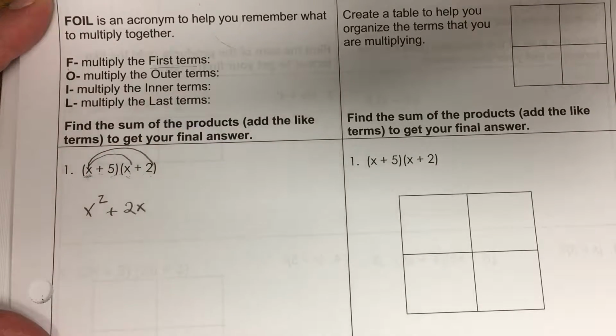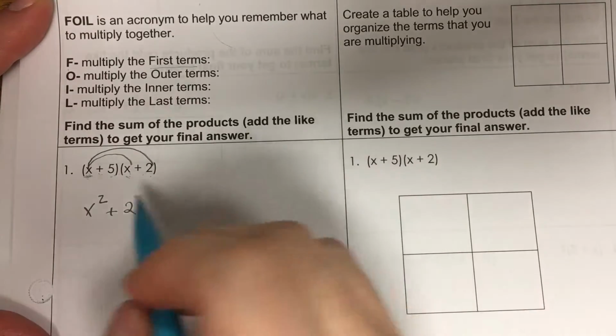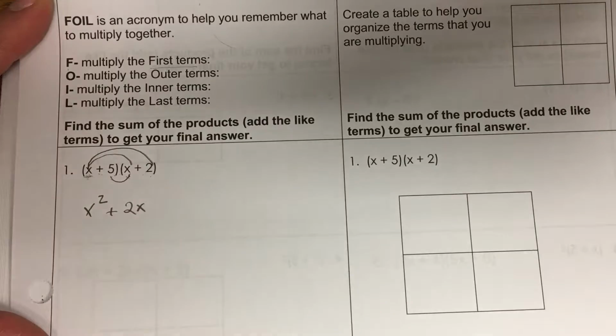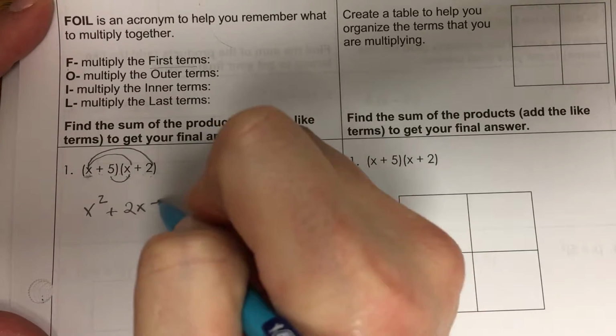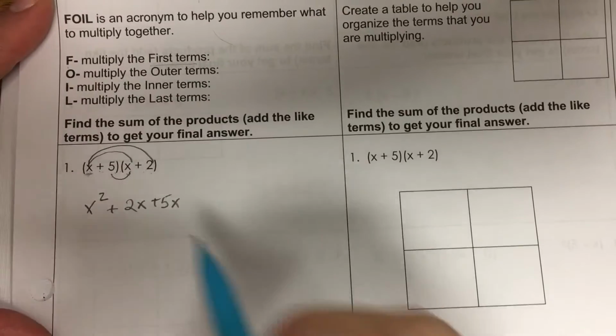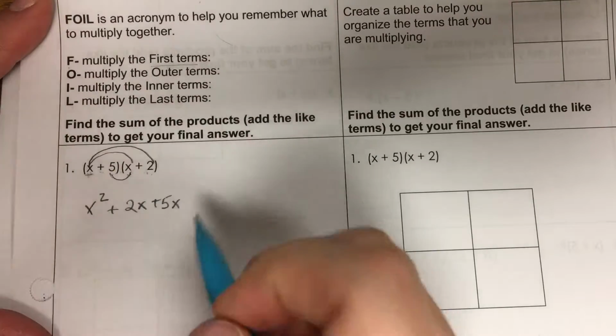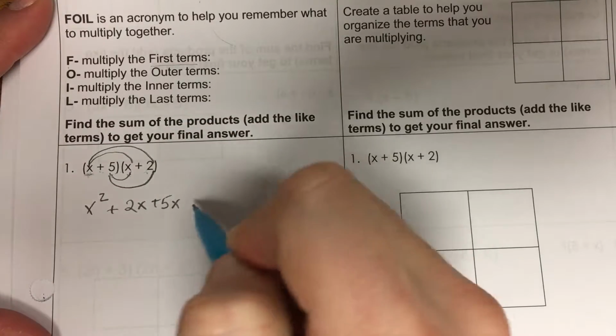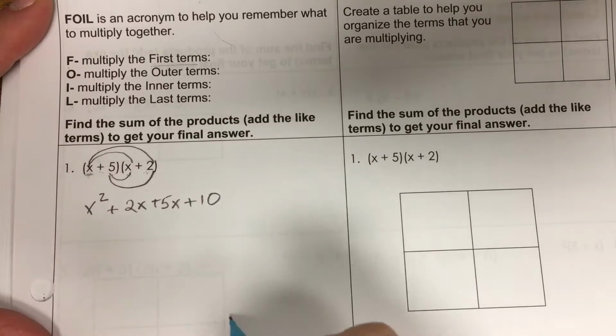2x. I stands for the inner terms. The inner terms are 5 and x, so I'm going to make another arc. And 5 times x is just 5x. L stands for the last terms. The last terms are 5 and 2, so we've got 5 times 2 is 10.